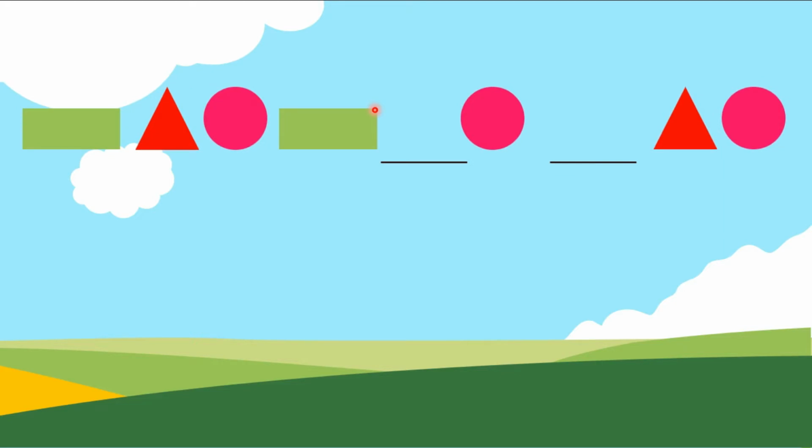Now, look at this pattern. There is a rectangle, triangle, circle, rectangle, blank, blank, blank, circle, blank, blank, blank, triangle, and circle. What shapes must we put on this blank? Bentuk apa ya nak yang harus kita letakkan di tempat yang kosong ini?